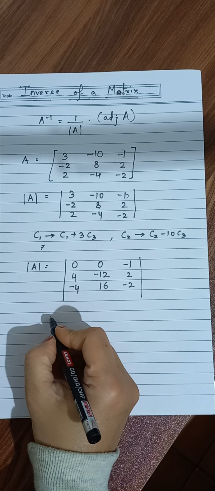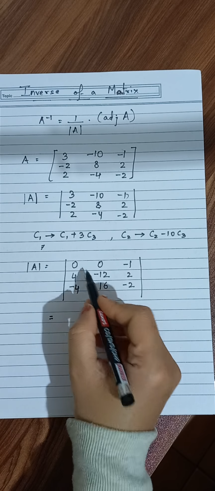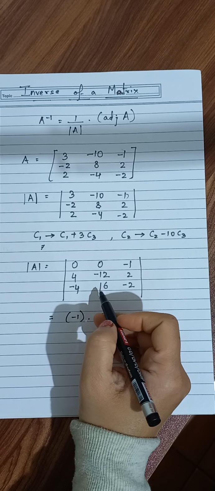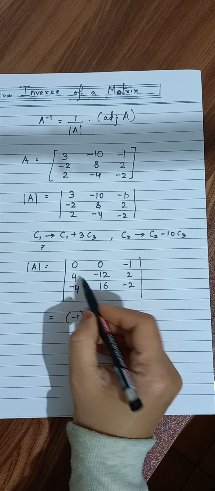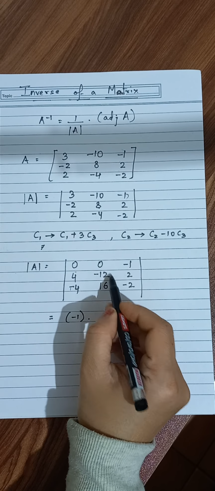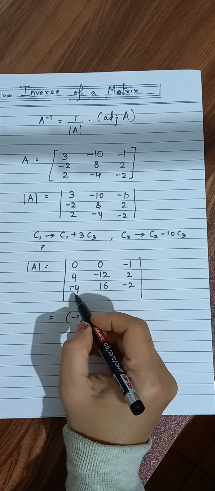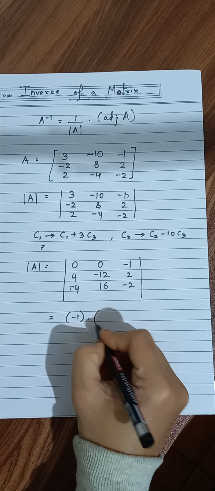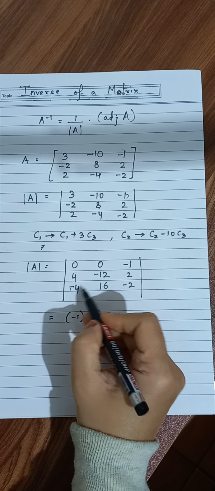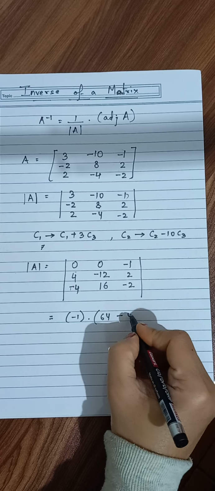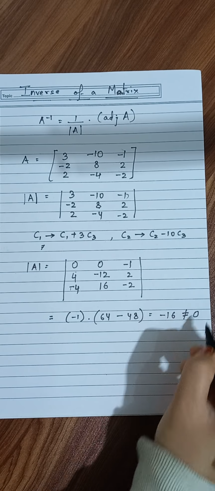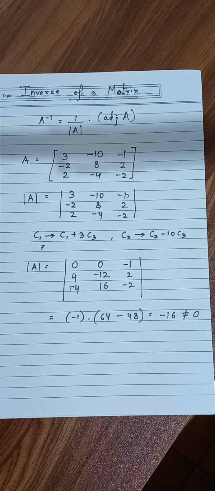Then we have to solve this row, so this will be minus 1 multiplied by, we have to take into account this part. Again, cross multiplication of this part, that means 4 into 16, that is 64, minus 12 into 4, that is 48. So the value will be minus 16. So it is not equal to 0. So that means A is non-singular, and so it is invertible.